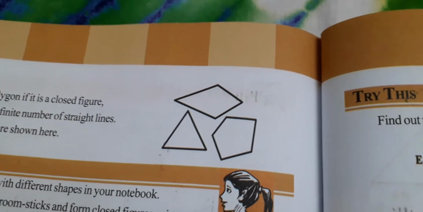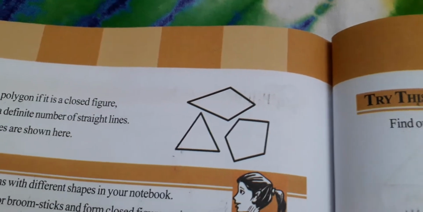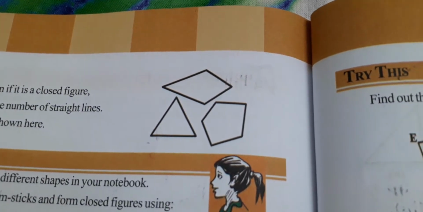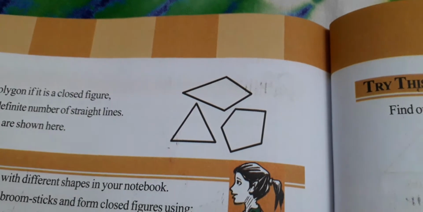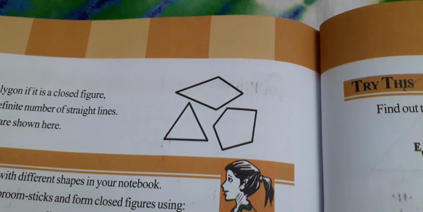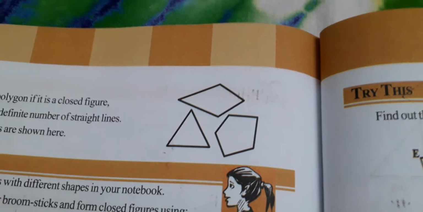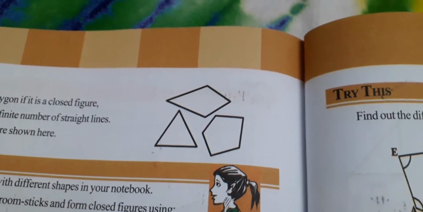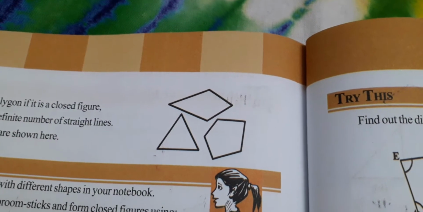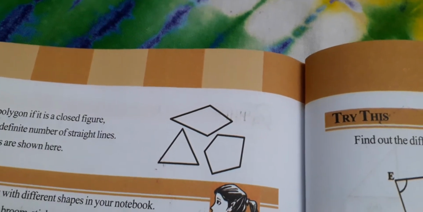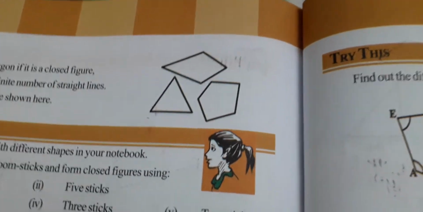Now, for simple understanding, let us say that all polygons must be closed figures. They should not be open at any point. First point. Second, they should have some definite number of straight lines, or what we usually call line segments.